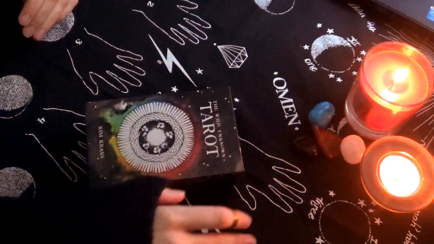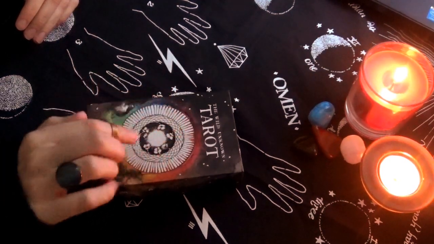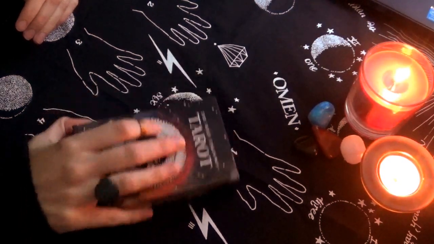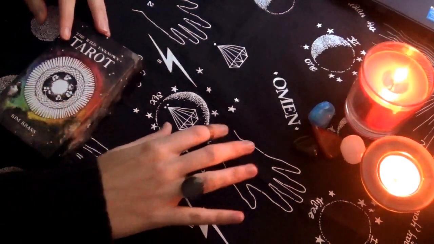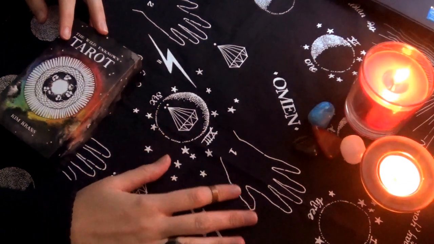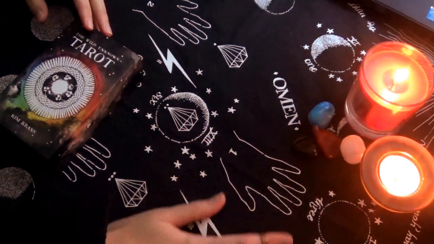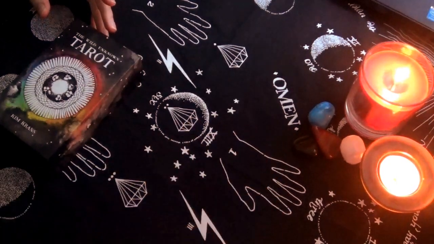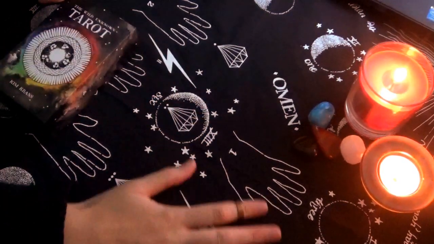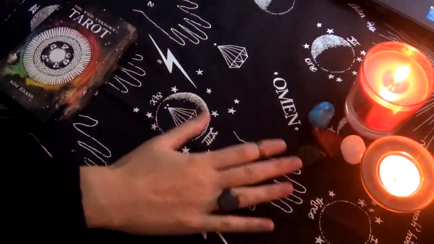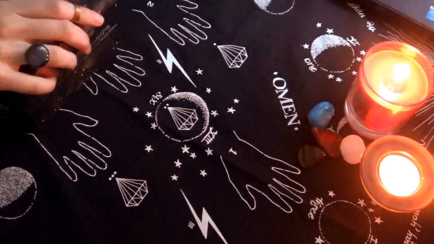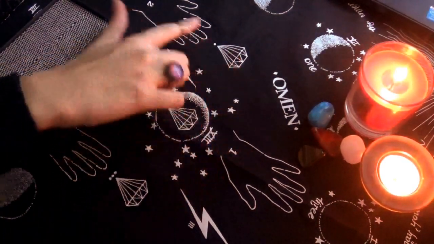And today I'm going to be using the Wild Unknown Tarot deck, which certainly goes very well with the spirit cloth that I have here, because it is by the same author, Kim Krantz. She created this deck. And the spirit cloth, this special cloth for tarot readings, is also created by her. And we're going to be doing the issue at hand tarot reading.